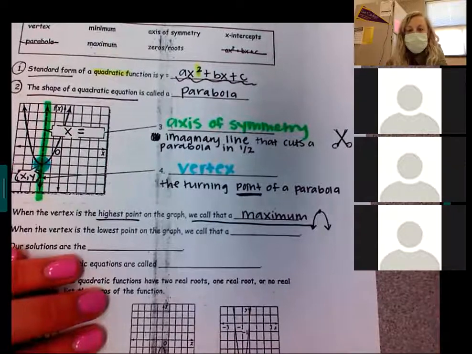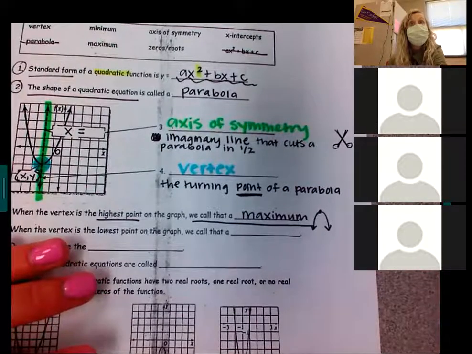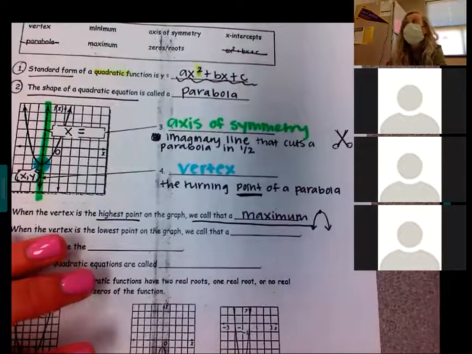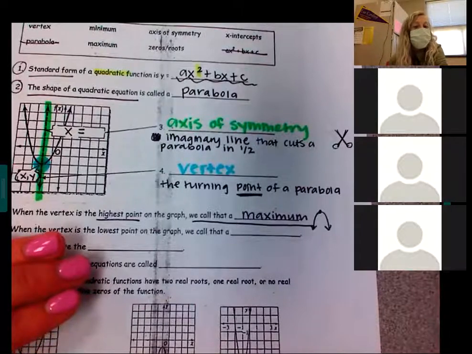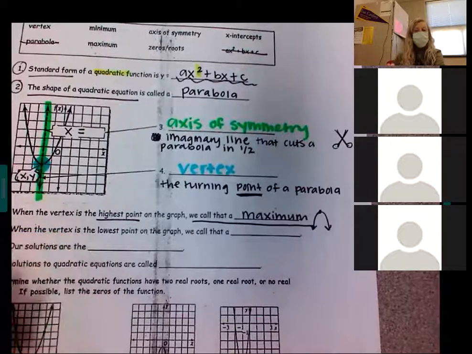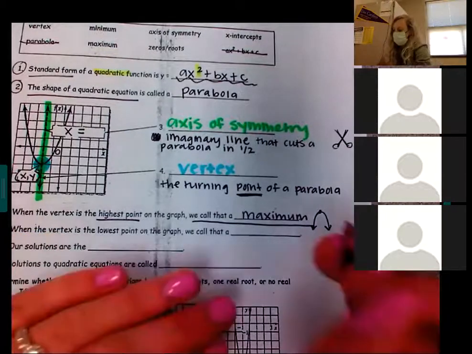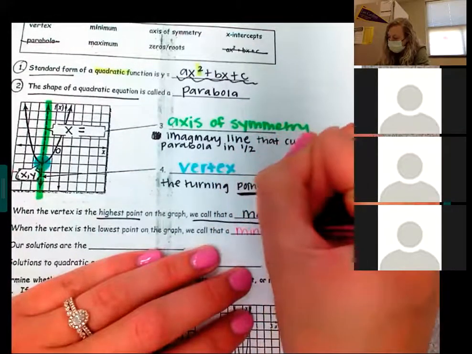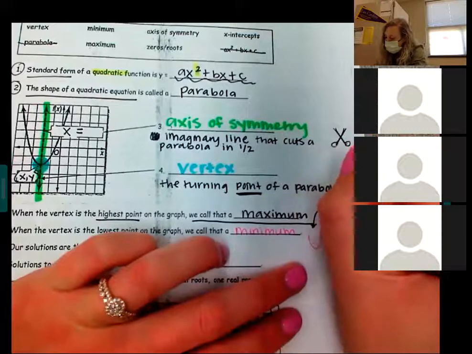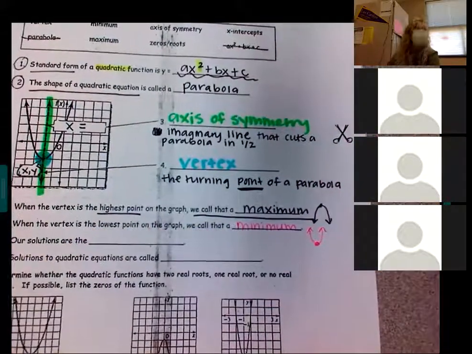You don't have to write every word, but write highest point is a maximum and draw that little U. It's an upside down U, yes. What do y'all think we call the lowest point? A minimum, very good. And the word min literally means at the bottom. So this is gonna be a right side up U, like our picture that I gave you, and the point will be at the bottom.